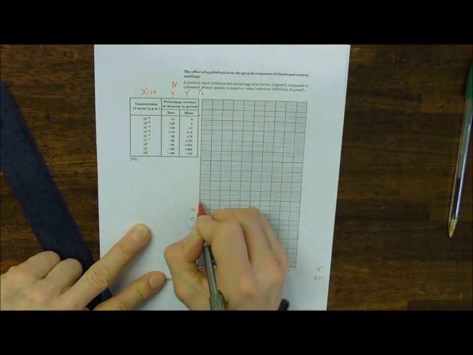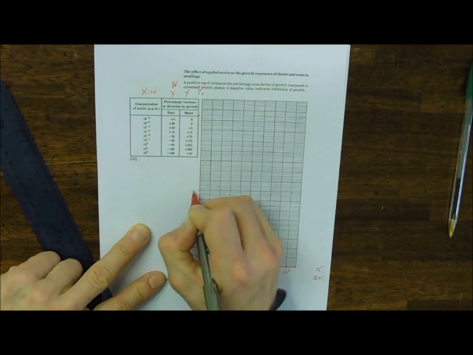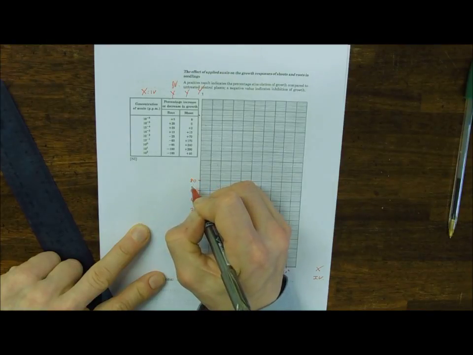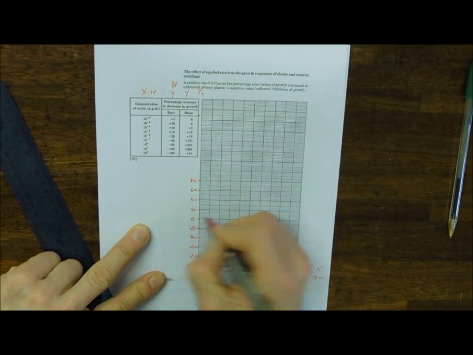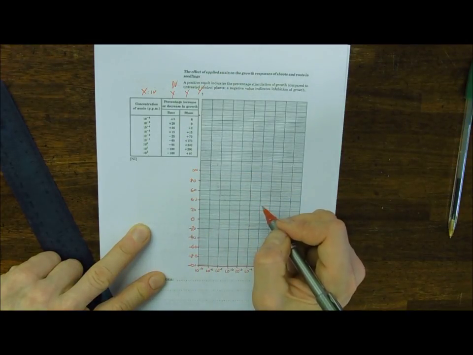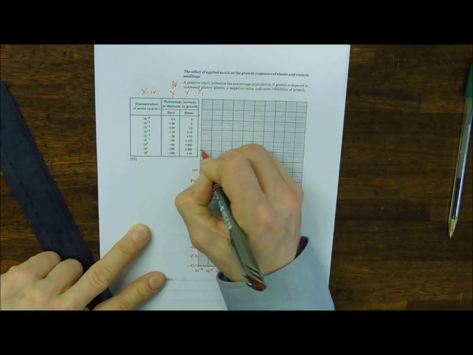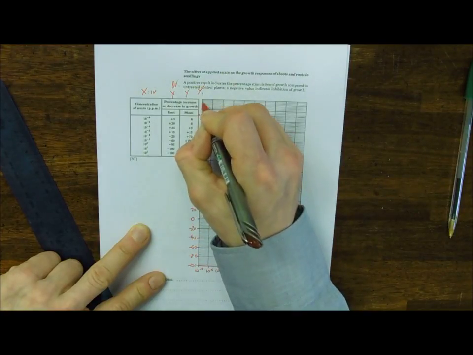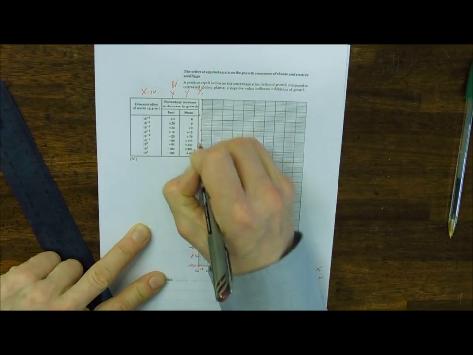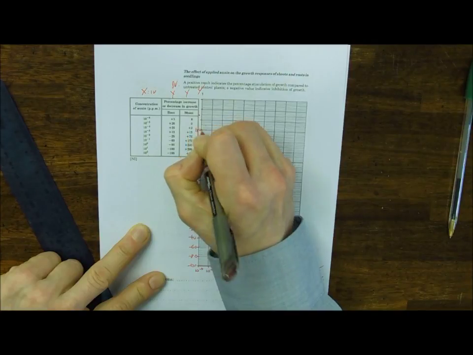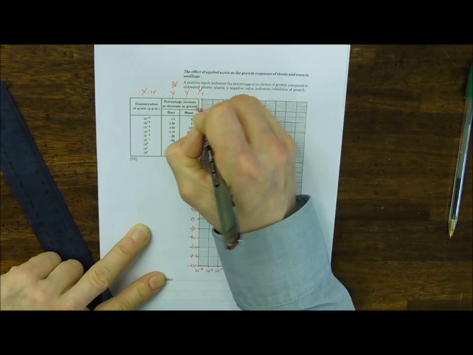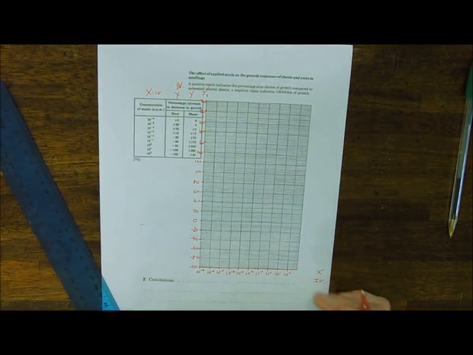So 20, 40, 60, 80, 100, 120, 140, 160, 180, 200, 220, 240. There we are.